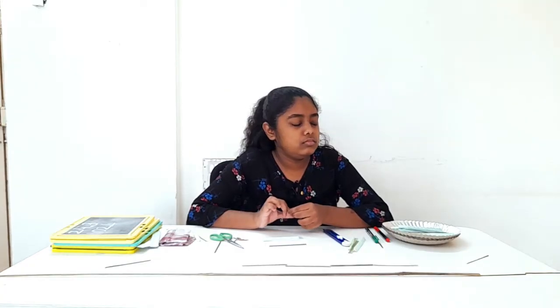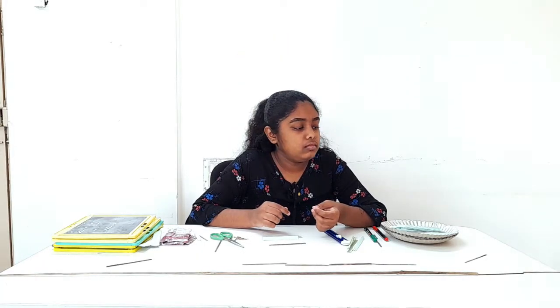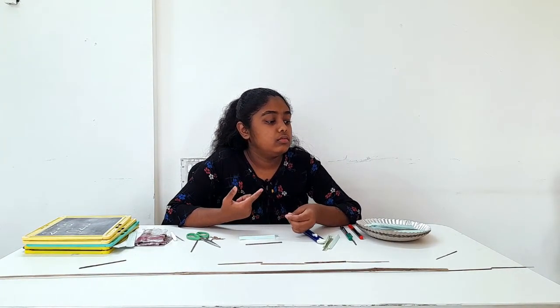Have you reached the end of the table? No. There still is some space. What can you put in that space? Put something in that space. Fill up the space exactly to the end.